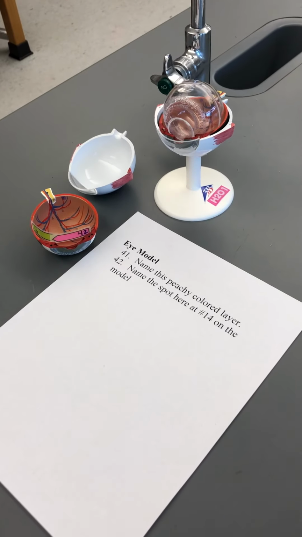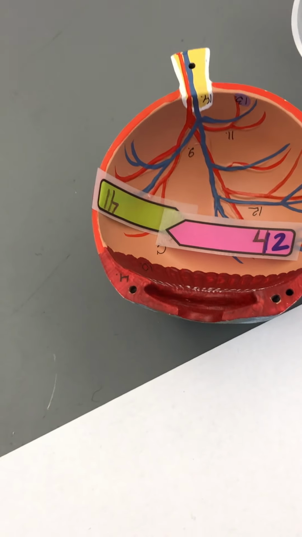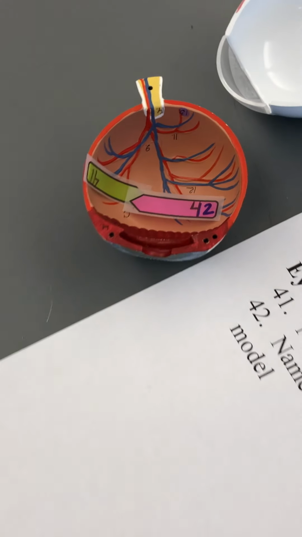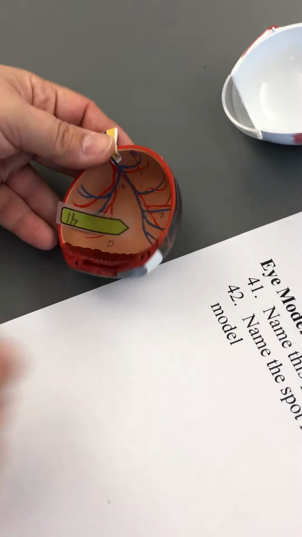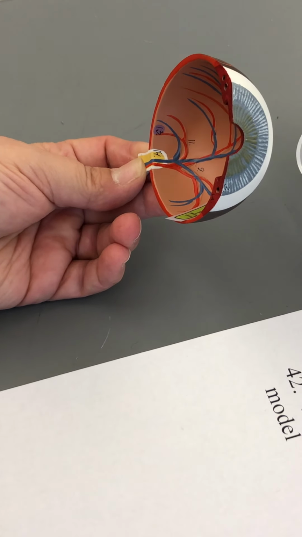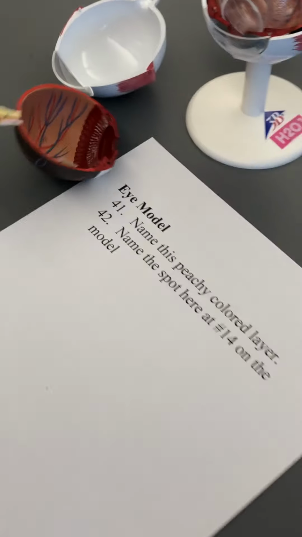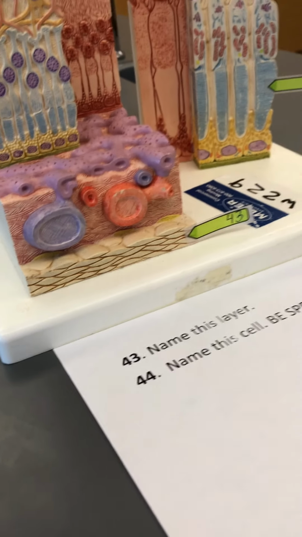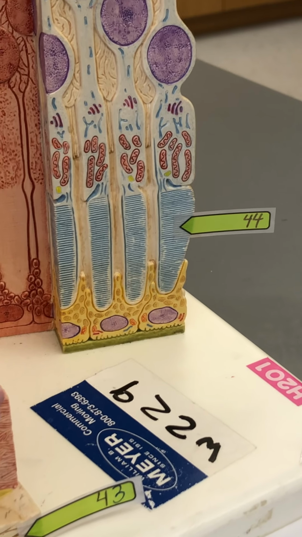Okay, the eye model, 41, the peachy layer is the retina. And 42, even though 42 isn't pointing to where it should be right now, the pointer fell, fortunately. 42 should be pointing here at number 14, and I totally need a manicure. Is the optic disc or the blind spot. 43 is the sclera, it's the white of the eye. 44, I hope that everyone told me cone, that's what I was looking for. It's a photoreceptor.